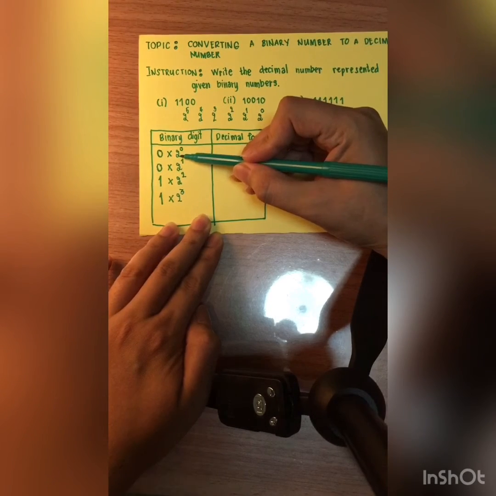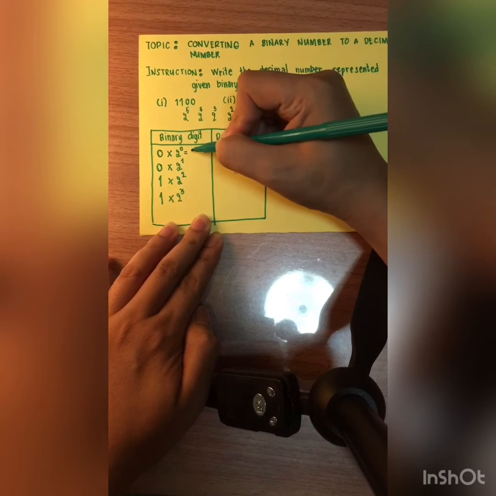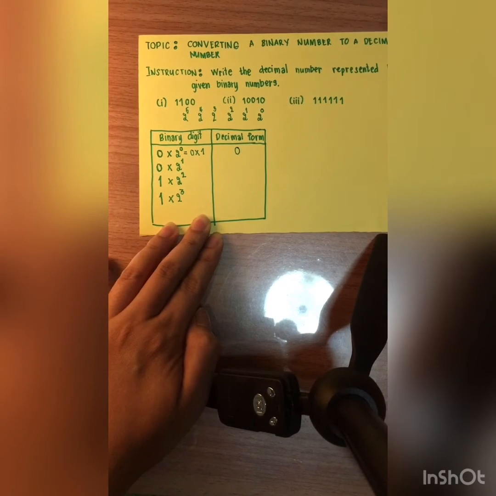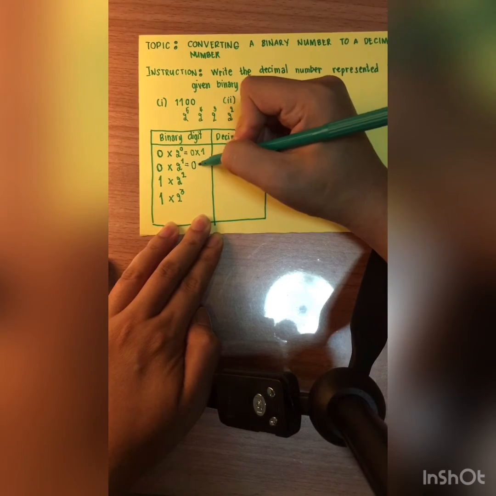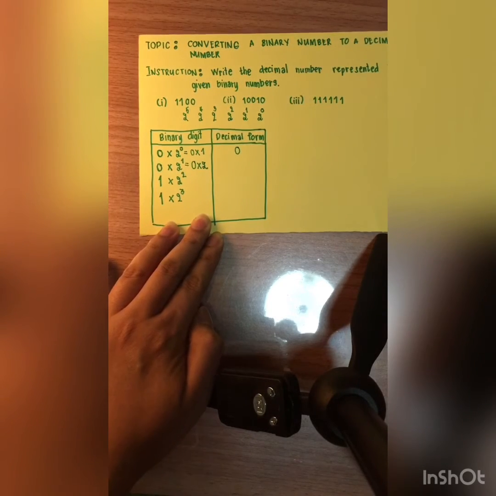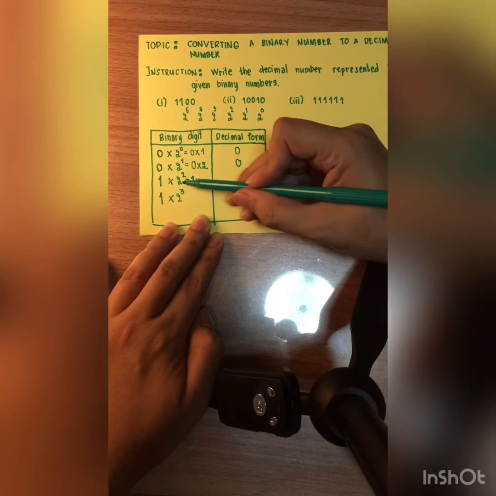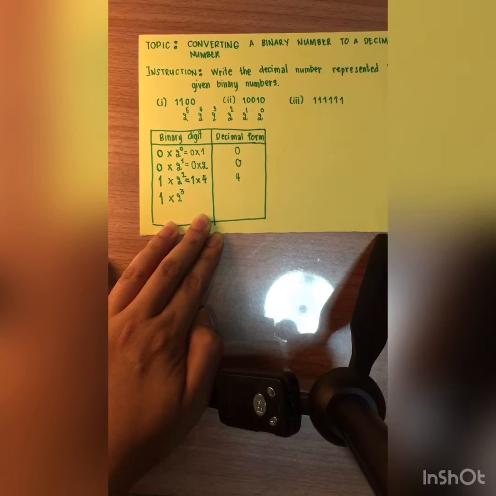2 to the power of 0 is 1, so 0 times 1 equals 0. Next, 0 times 2 to the power of 1, which is 2, so 0 times 2 equals 0. Next, we have 1 times 2 to the power of 2, which equals 4, so 1 times 4 is 4.